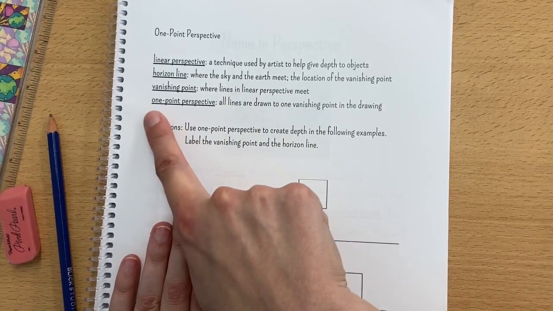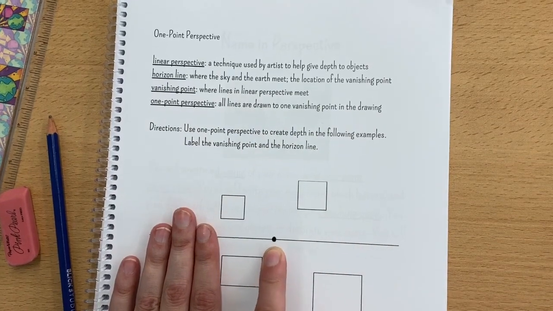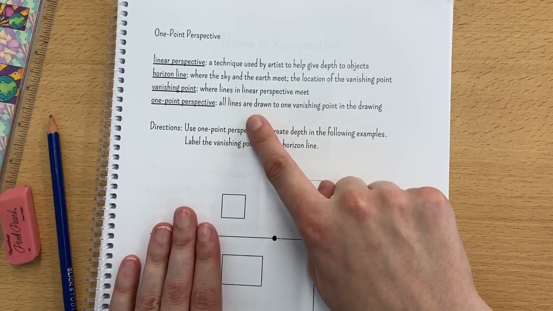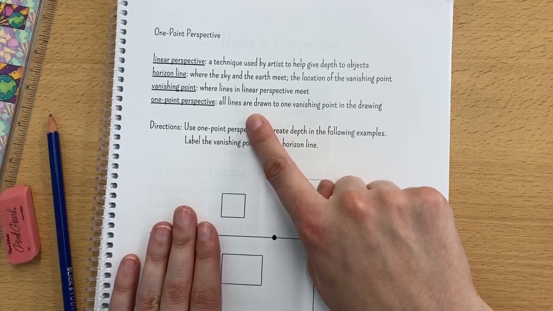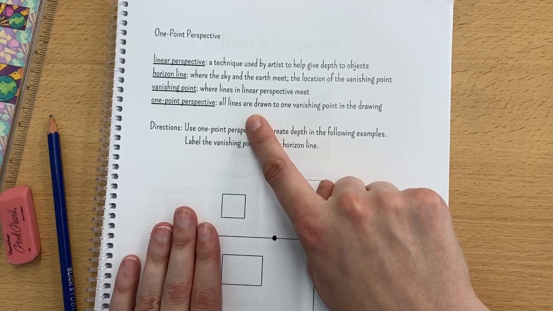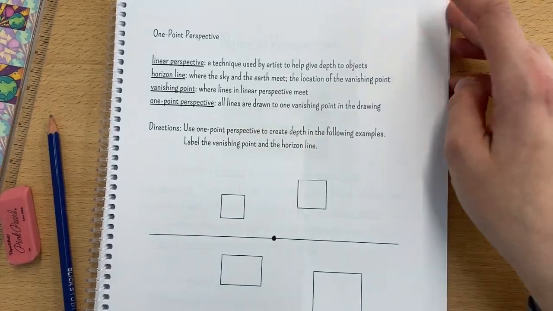And as I said before, 1-point perspective means that all lines are drawn to one vanishing point. There is 2-point perspective, which we'll learn about in 7th grade, and there is even 3-point perspective, but that's super tricky and I don't teach it here. But just know it does exist and you can have multiple vanishing points.